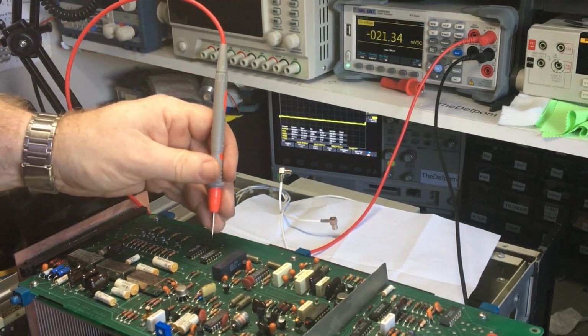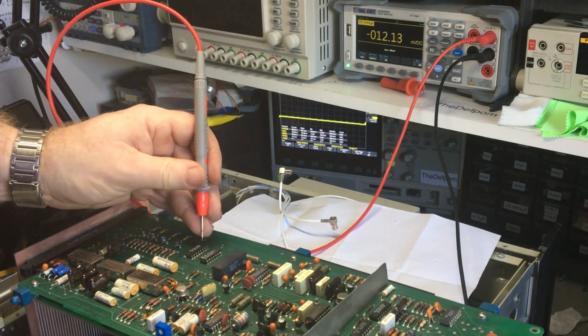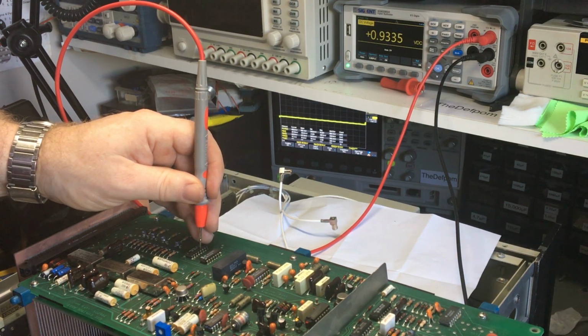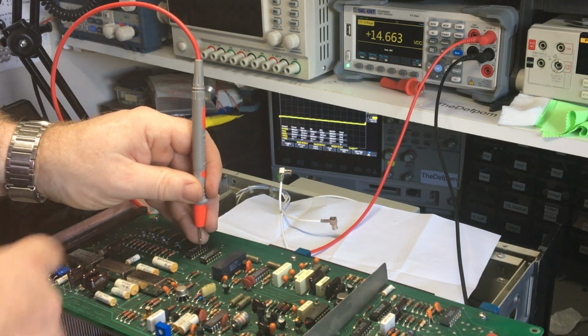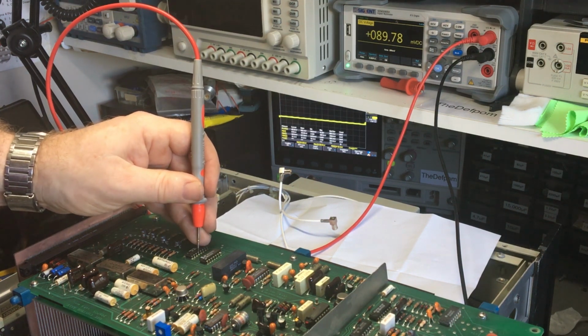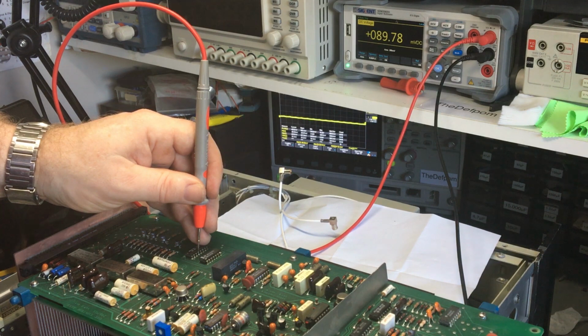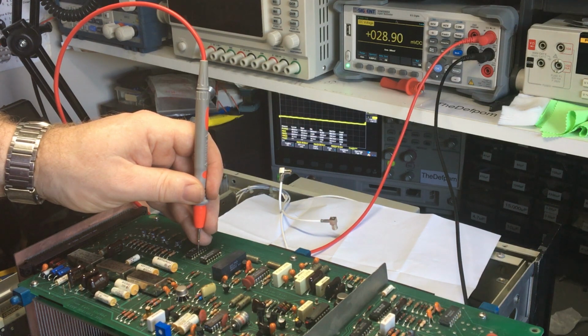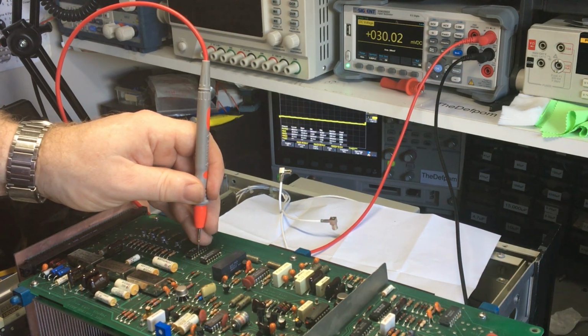So pin 5, 2, 3, 4, 5, that's set on there, 6, 7, 5. It was on 4, wasn't I? No, I was on the wrong pin. Yeah, I was on the wrong pin. Right, 1, 2, 3, 4, 5. That's 4. It's definitely pin 4. This is interesting. Those are all floating, and that one's definitely a signal of some kind.